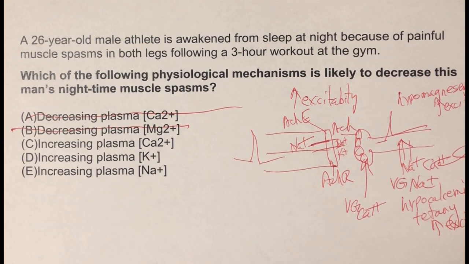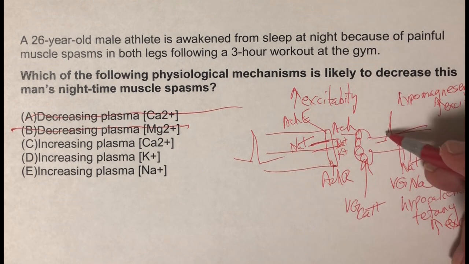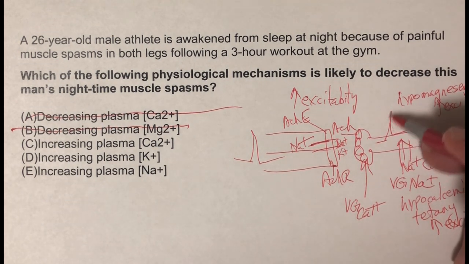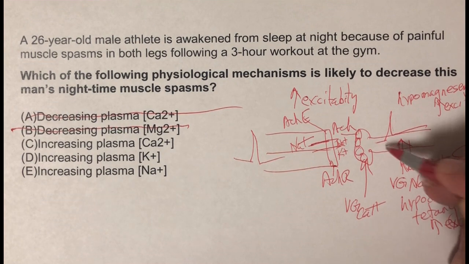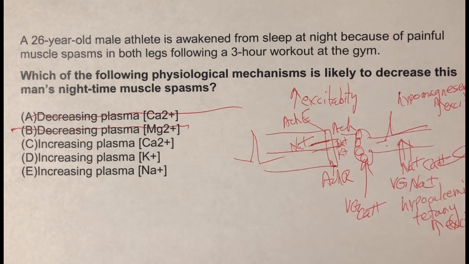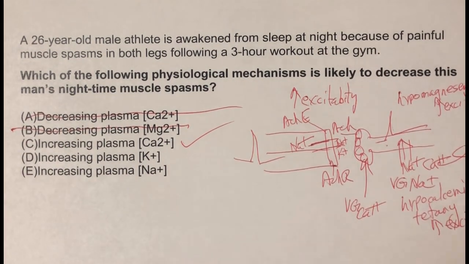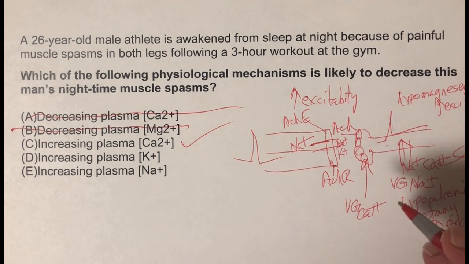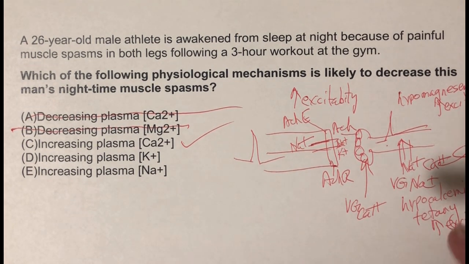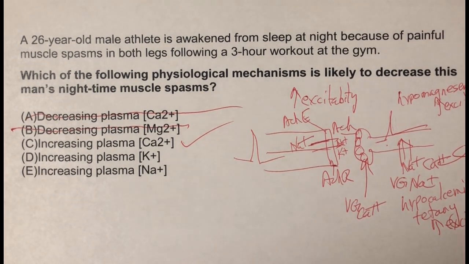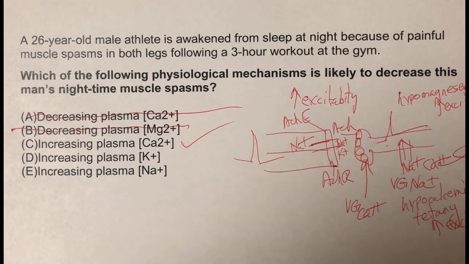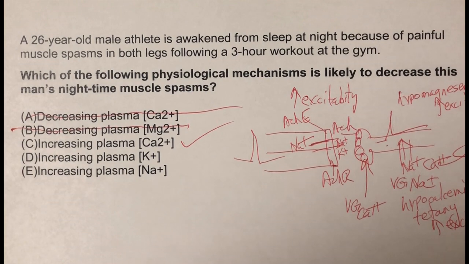Now, what about increasing the plasma calcium? Well, then instead of producing hypocalcemia, that will produce hypercalcemia. We'll block those sodium channels. We'll have less ability to produce action potentials in the motor neuron, and less release of acetylcholine. So that's certainly a possibility. And that looks like a good answer. On the other hand, there may be two good answers, and we have to pick the best one. You know, when you do multiple choice questions, you always have to pick the best answer when there's two. But we haven't looked at D and E, so we don't know if there are two possible answers.